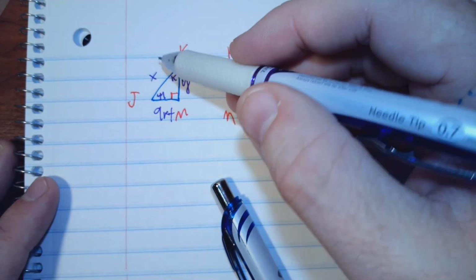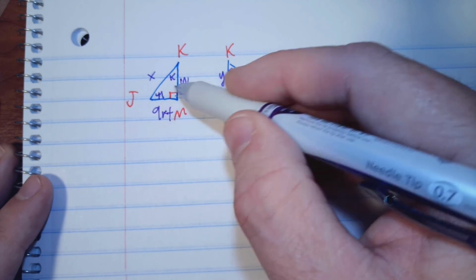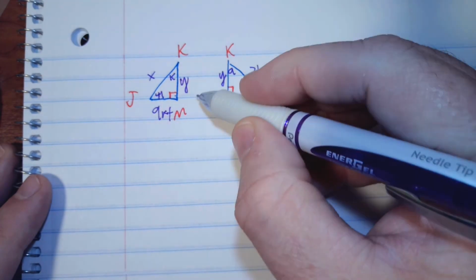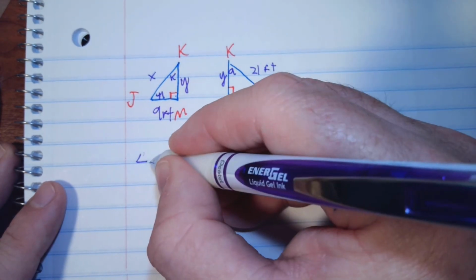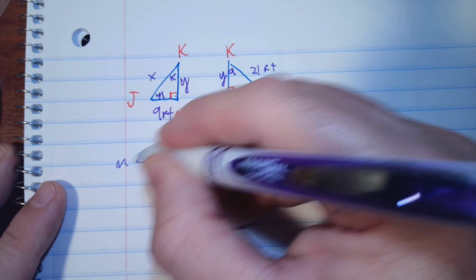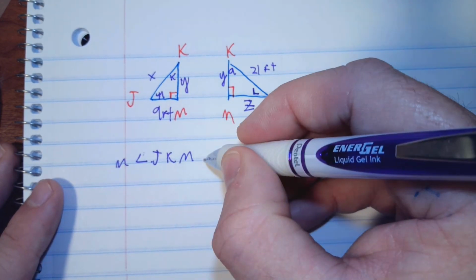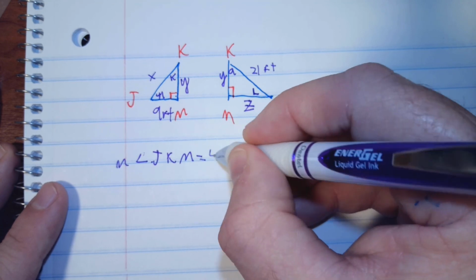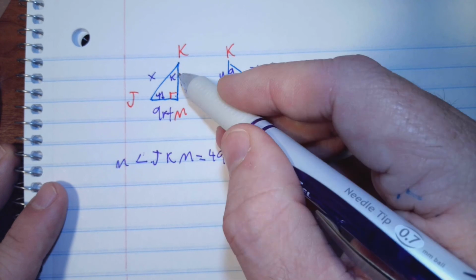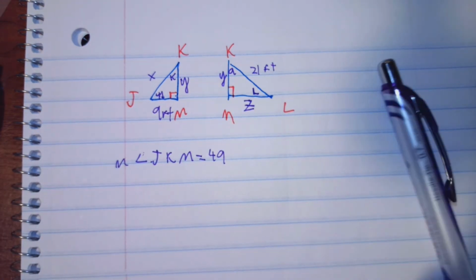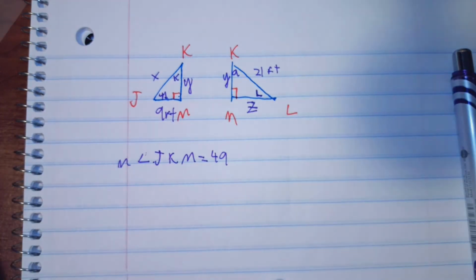I got 9. Well, I can easily start here: I got a 90, I got a 41, so that means I have a 49 over here. So the measure of angle JKM is 49. That's just by subtracting from 180: 180 minus 90 minus 41 is 49. So I got that done. I need to know this X and Y, and I'm just going to start right here at this 41, and that's going to help me.